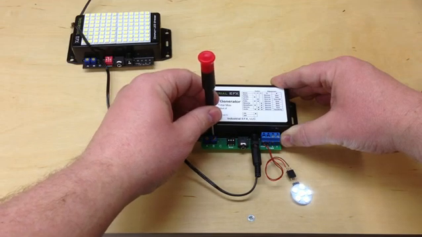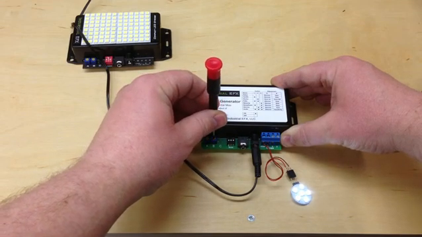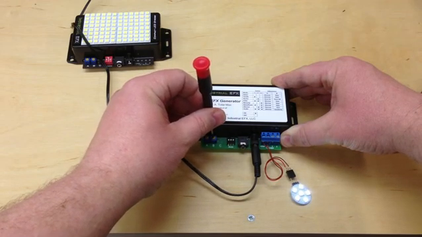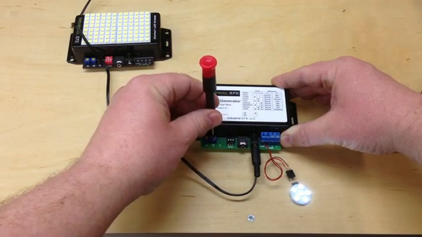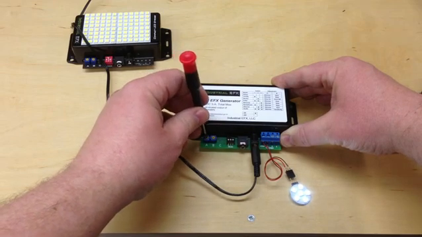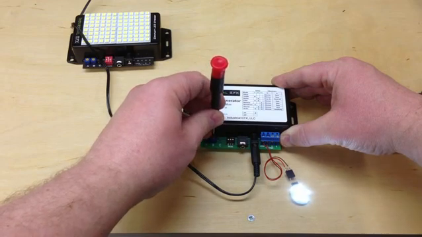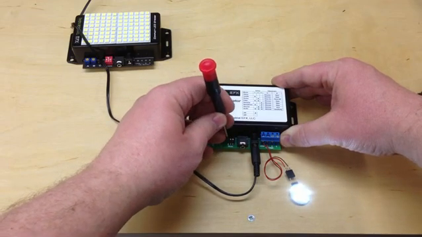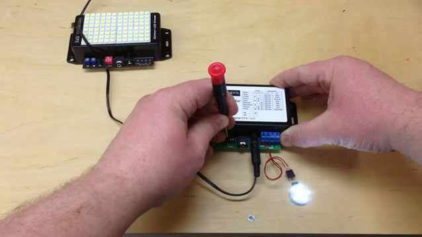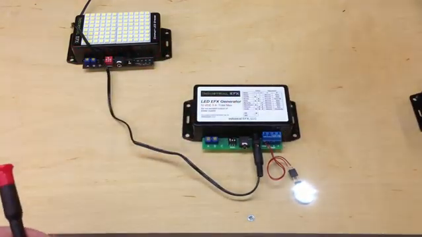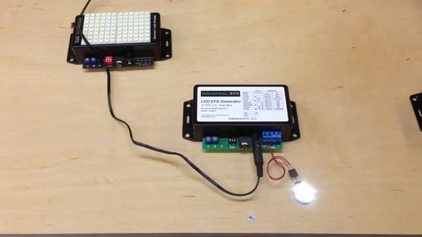B is the rate of the flicker. So you can have it very fast or you can have it very slow. So those are the 2 adjustments for the flicker. The next mode is called candle, and it's very similar to flicker except the range of change in the light levels is a lot less.